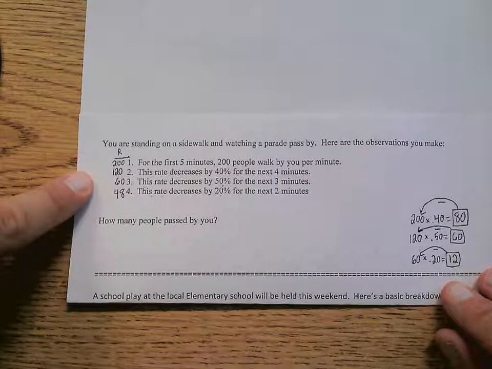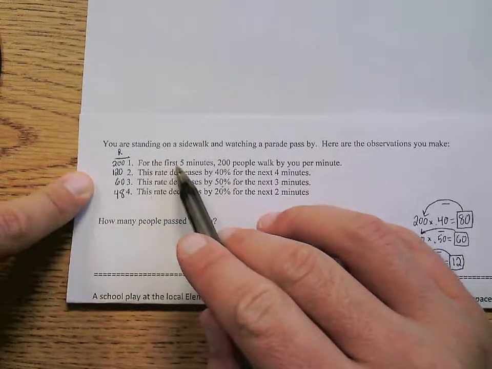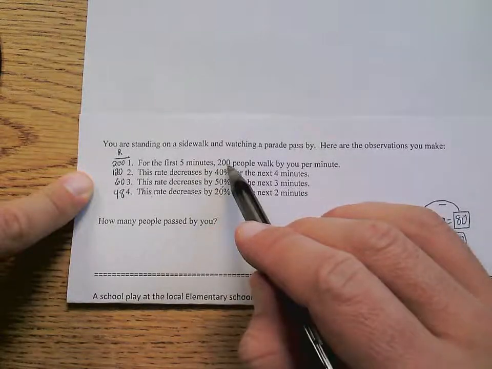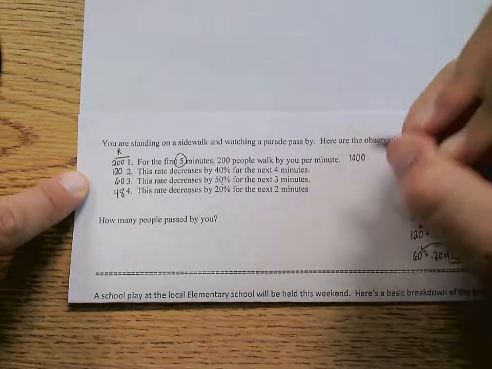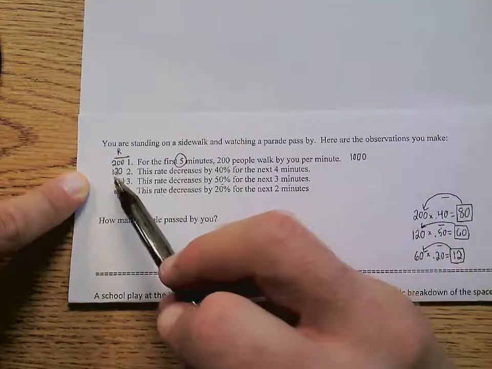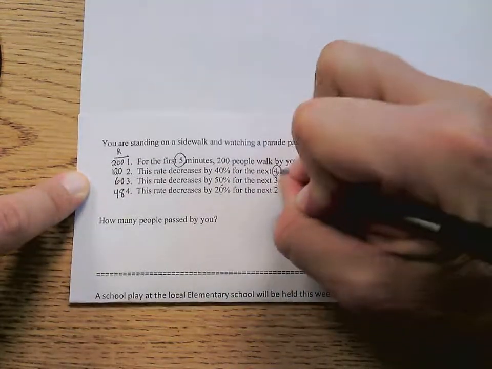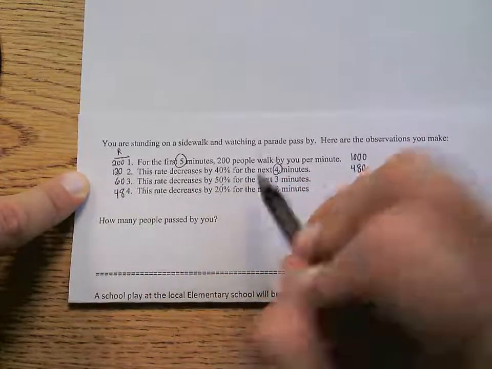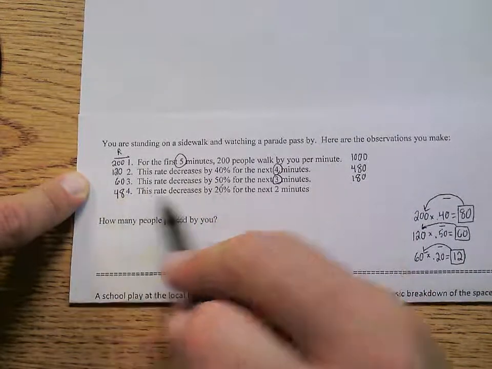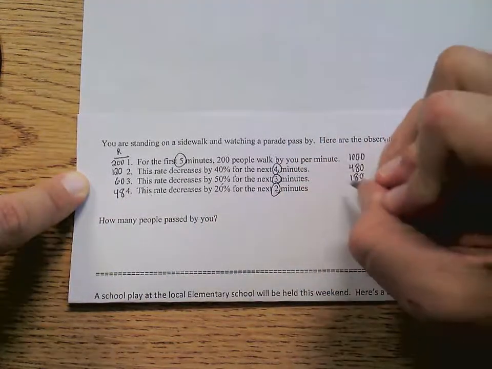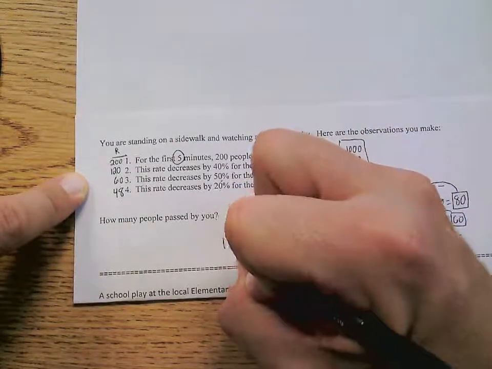So now I'm going to take my rates and multiply them by the minutes. For the first 5 minutes, 200 people walk by you per minute. So 200 times 5, there's my minutes, 1,000 people for this first part of the parade. Then 120 for the next 4 minutes. That's 480. Then 60 for the next 3 minutes, 180 total people for that section, and 48 people per minute for the next 2 minutes. That's 96. I'm just going to add all that up. How many people passed by me? 1,756 people.